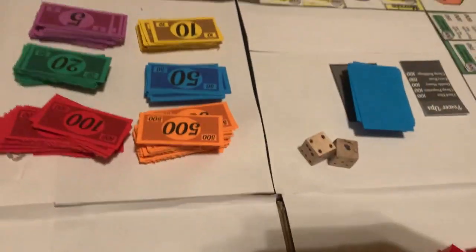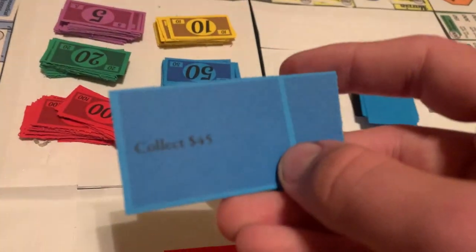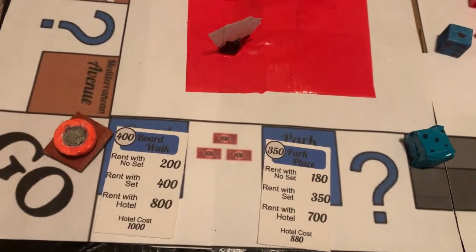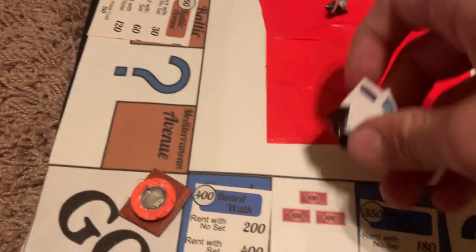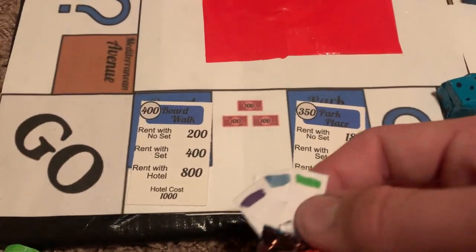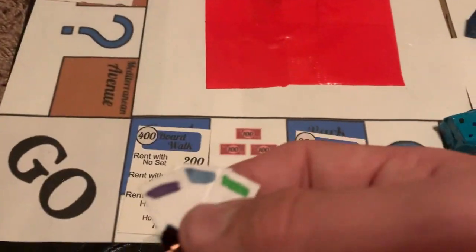And for any community chest cards, instead of collect 45, they collect 90. So you collect double of whatever it is. This one is cheap properties. So instead of 400, it'd be 200. Pretty strong as well.